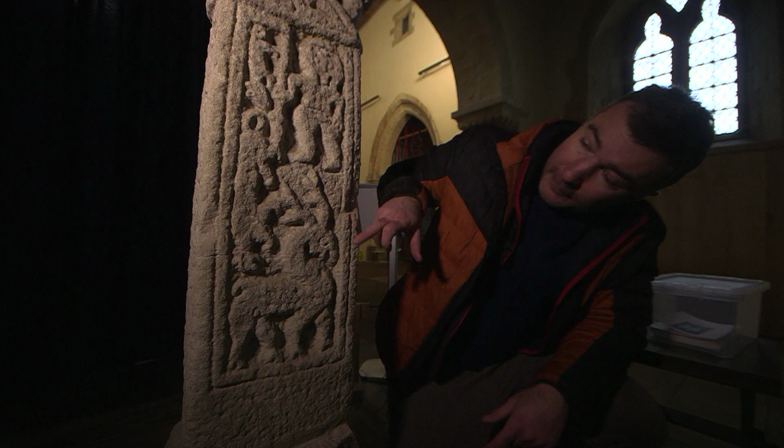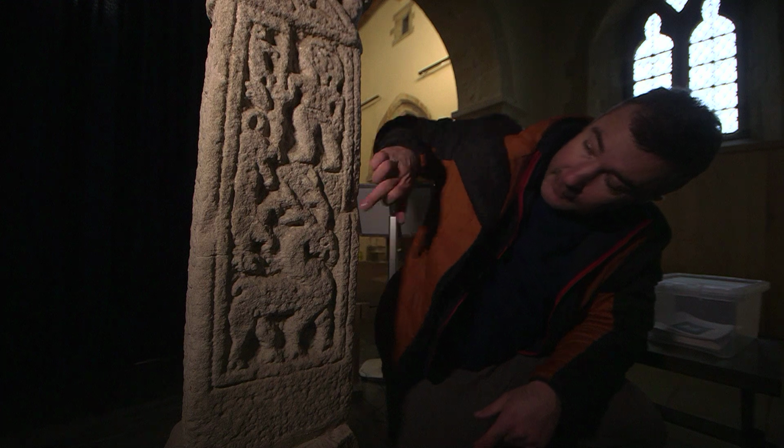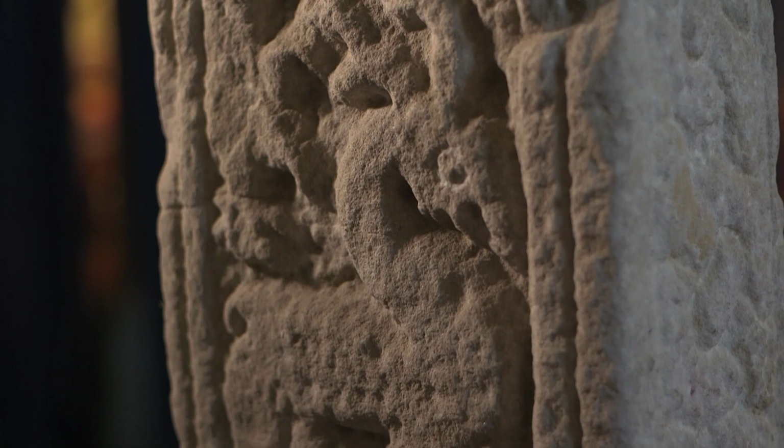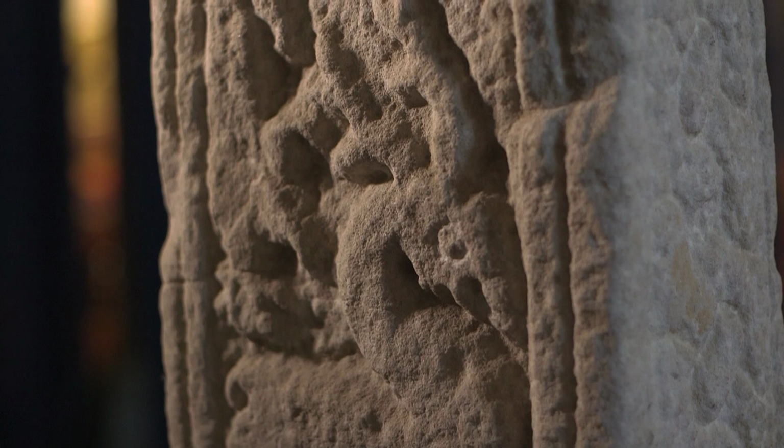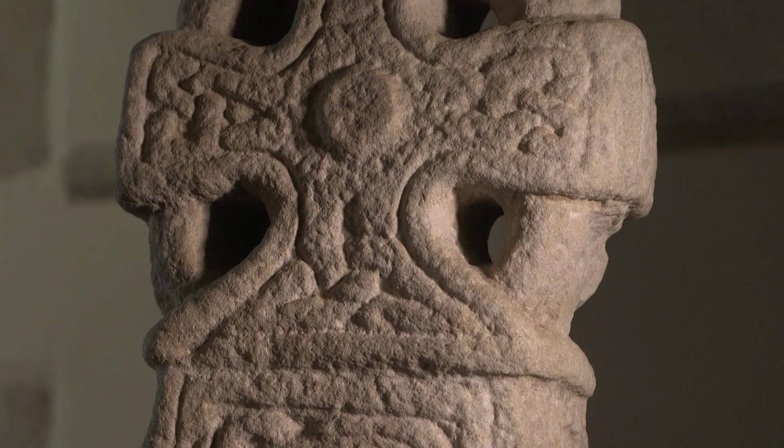And at the bottom here we've got a stag or a deer. You can see its horns protruding out, four legs in profile there. So this cross could therefore be commemorating perhaps a hunter buried in the ground here.